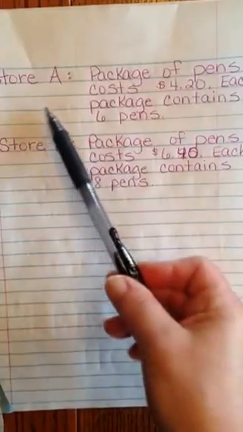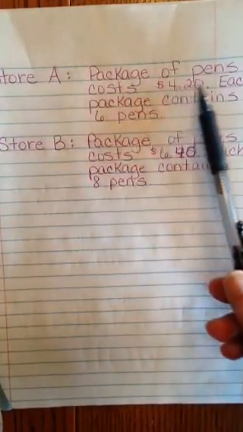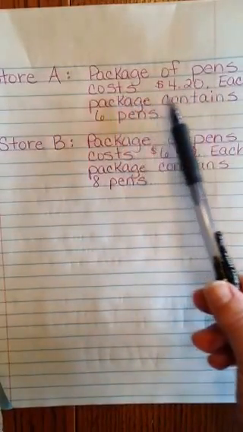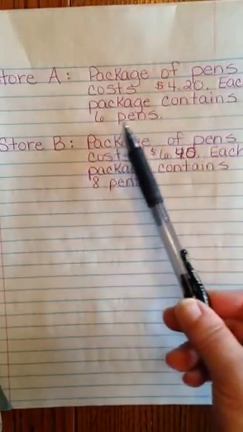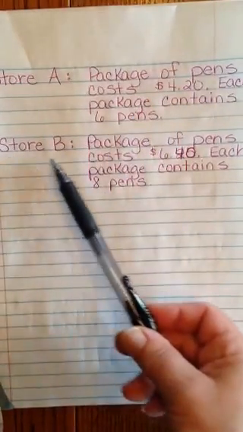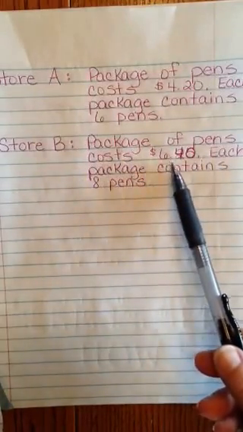I've got two scenarios here. I've got store A, where I can get a package of pens and the cost is $4.20. Each package contains 6 pens. I've got store B, where I can get a package of pens and the cost would be $6.40. Each package contains 8 pens.